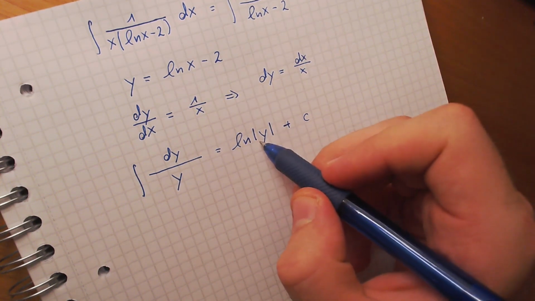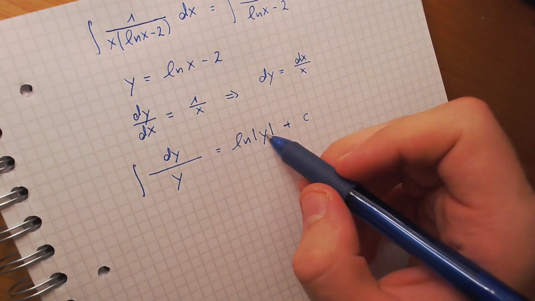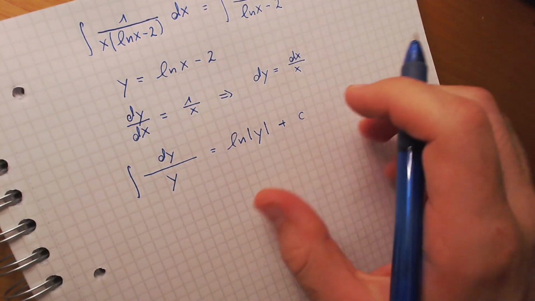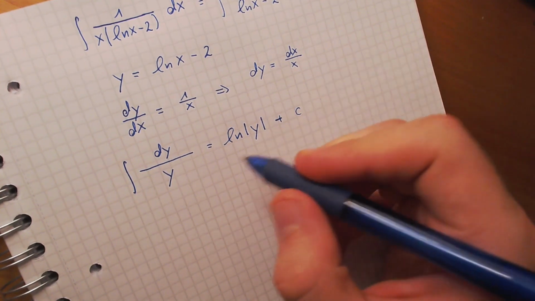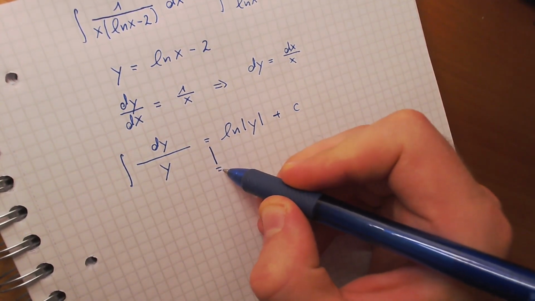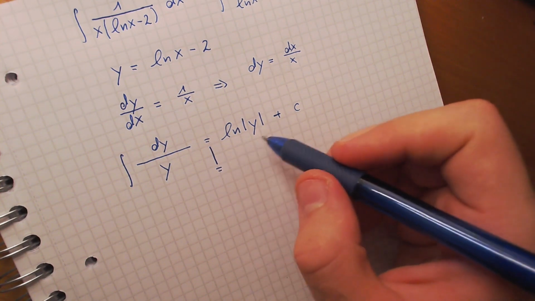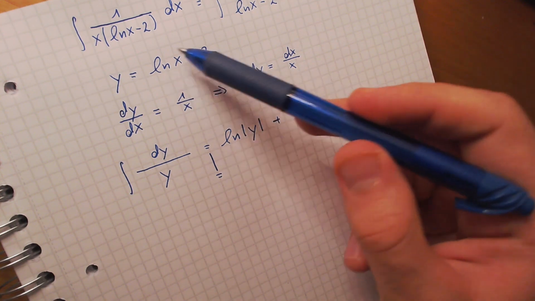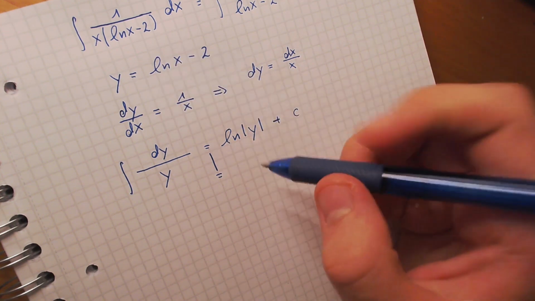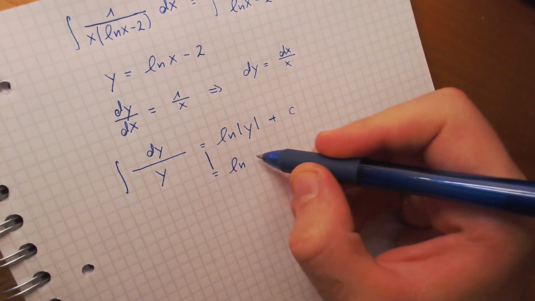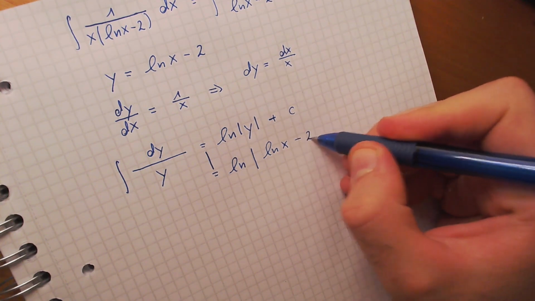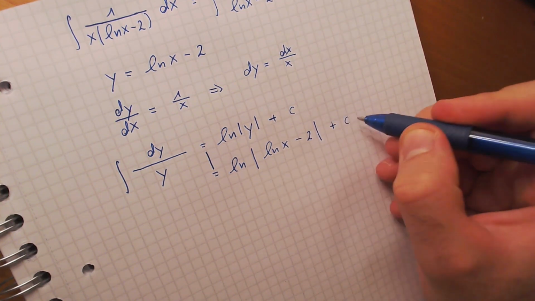The result will be the natural log of the absolute value of the natural log of x minus 2, plus c.